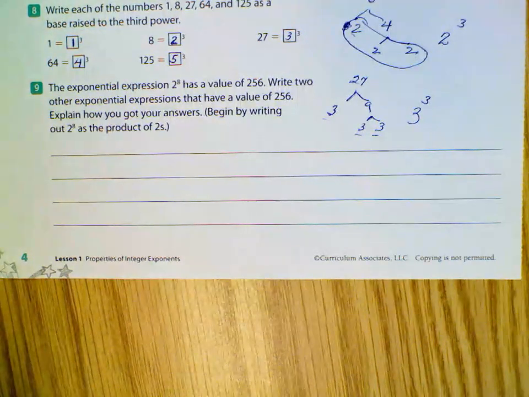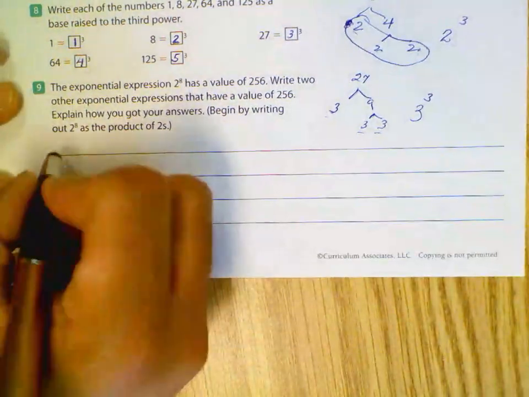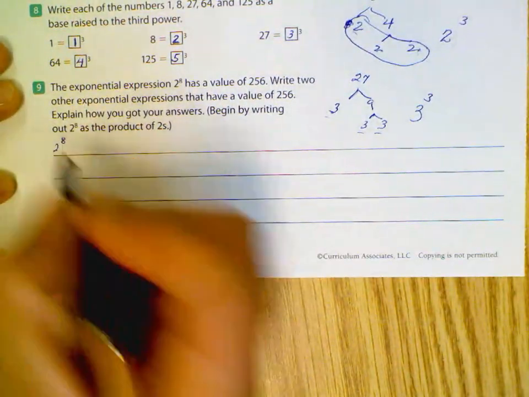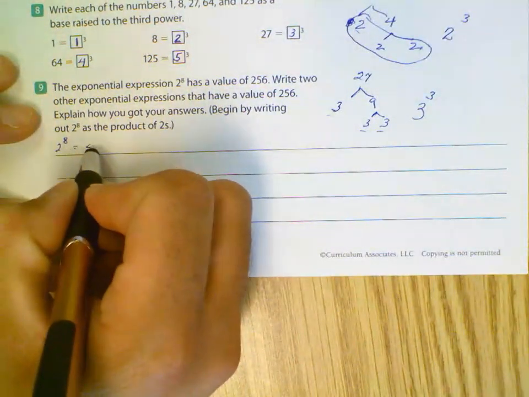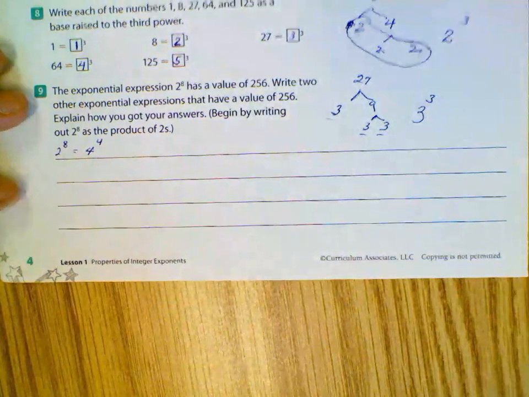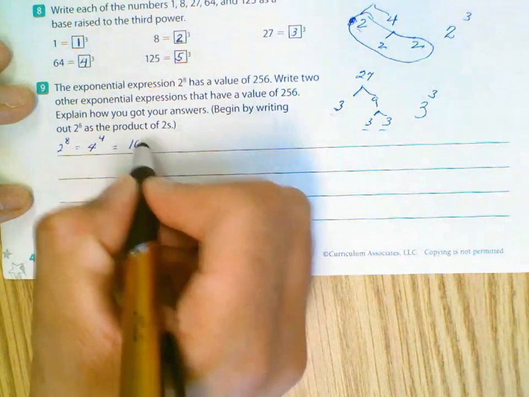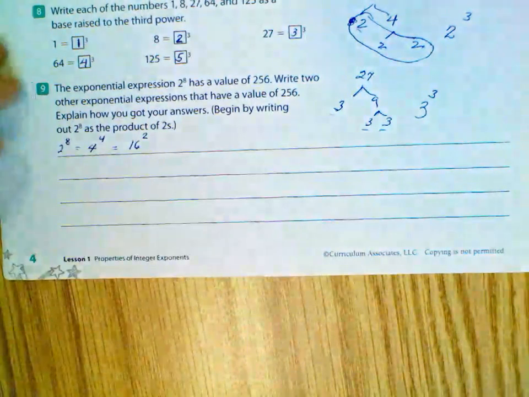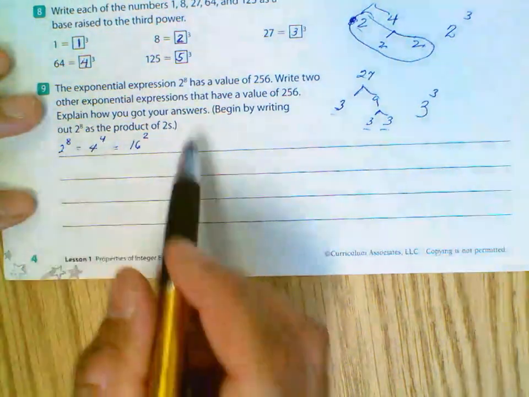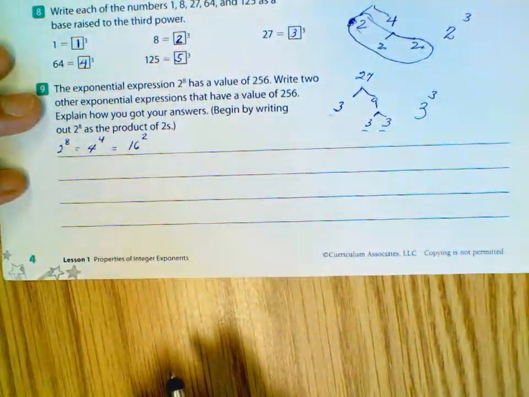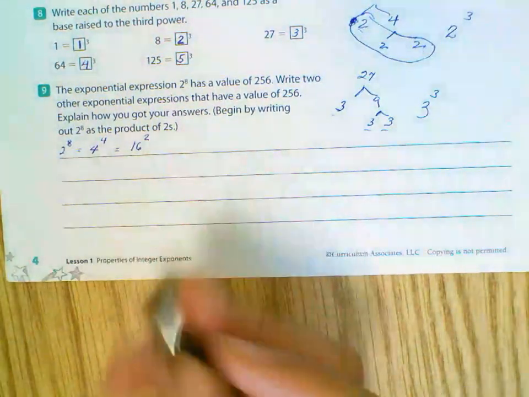So for example, in this case, we are going to have 2 to the 8. So you can transform that one as 4 to the 4. Okay, that's one possibility. And then you can do that one as 16 to the second power. Okay? So in this case, you know if you multiply those ones, you're going to have 256. So it's up to you in this problem to find those groups.